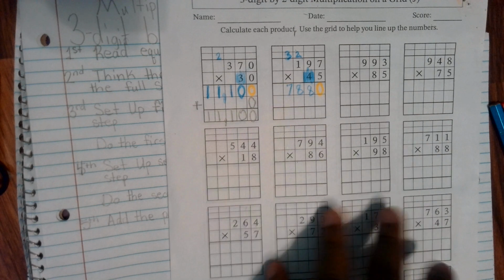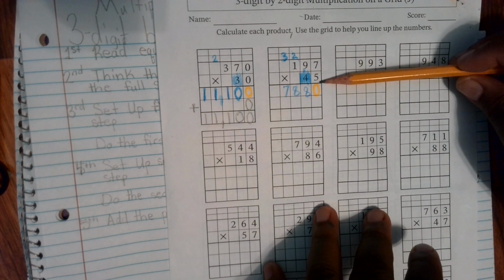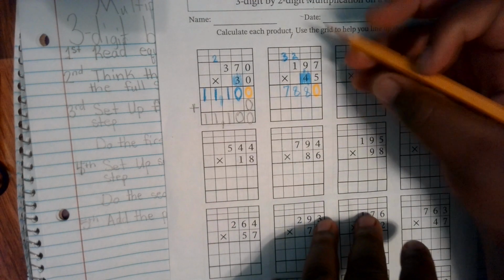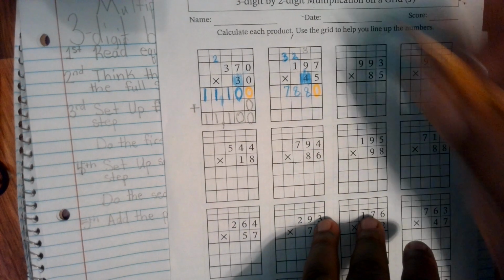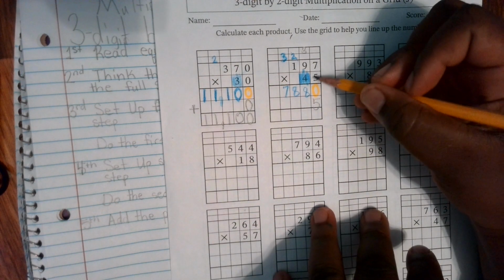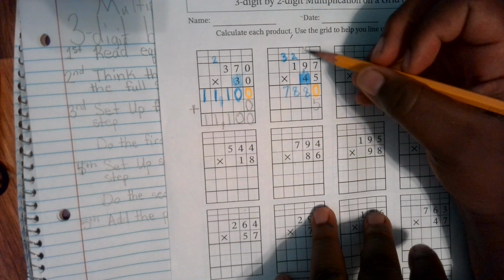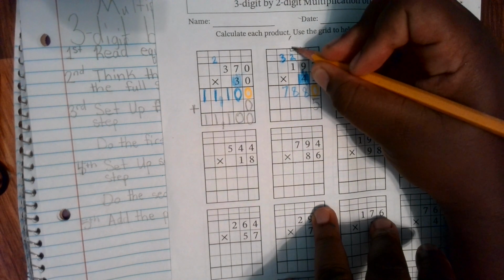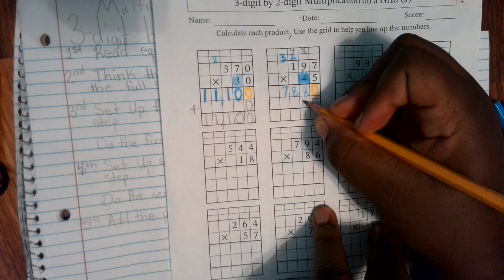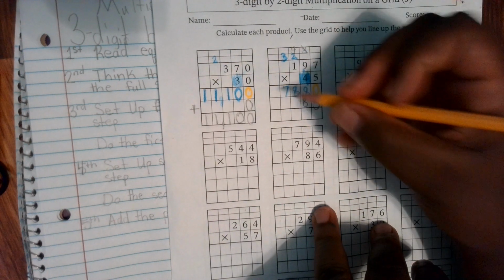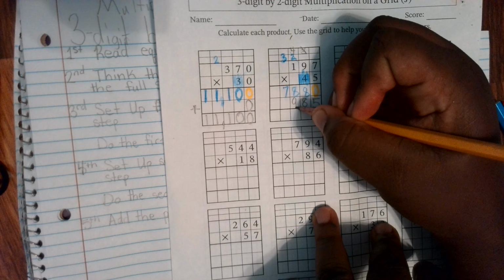And now I need to do 197 times 5. 5 times 7 is 35. 3, 5. 5 times 9 is 45. Add 3, that's 48. 4, 8. And 5 times 1 is 5. Add 4, and that's 9.